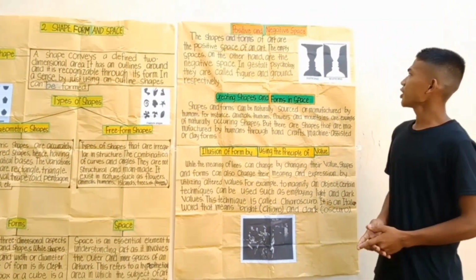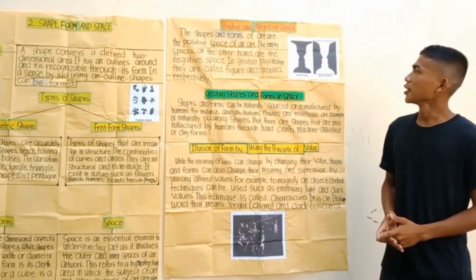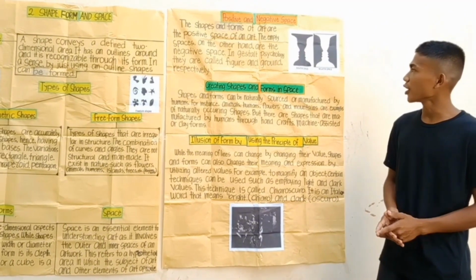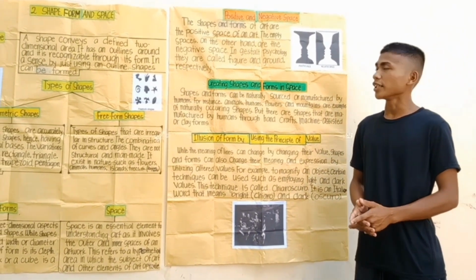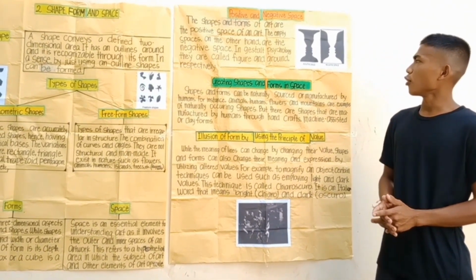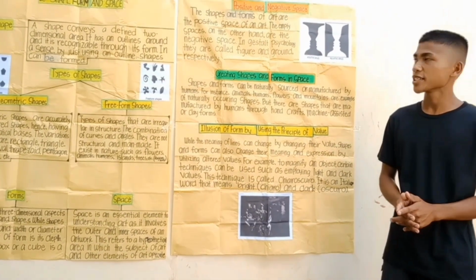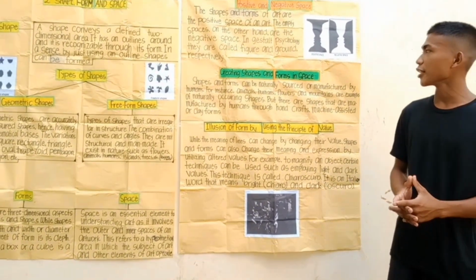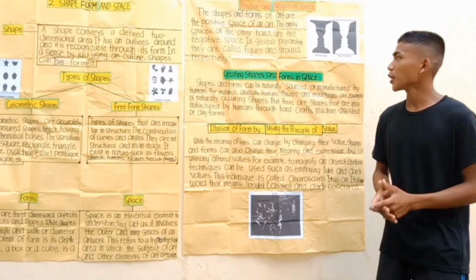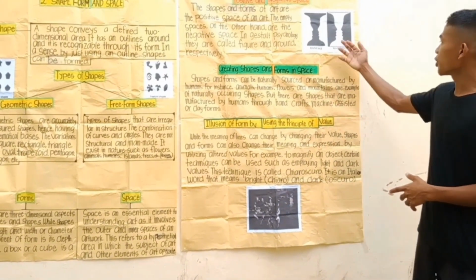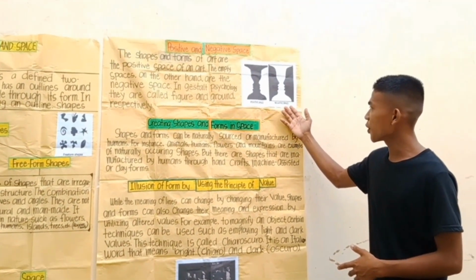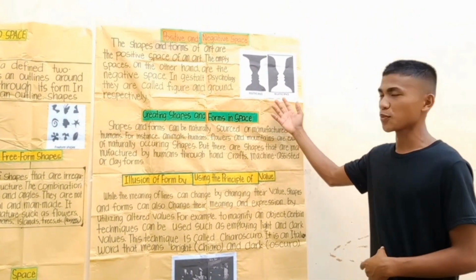Next, positive and negative space. The shapes and forms of art are the positive space of an art. The empty spaces, on the other hand, are the negative space. In Gestalt psychology, they are called figure and ground, respectively. So, these empty spaces are the negative space. This one is a positive space.